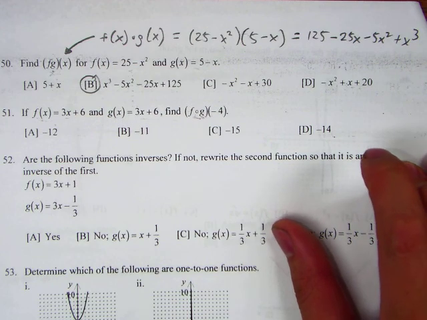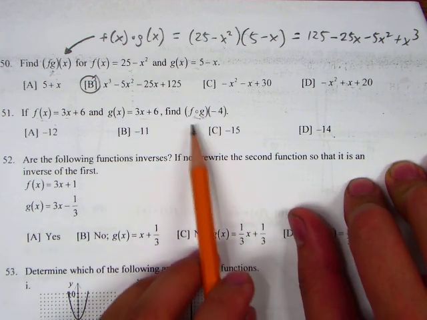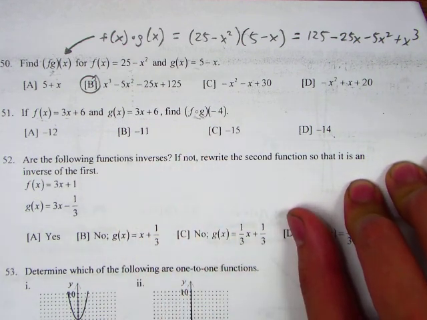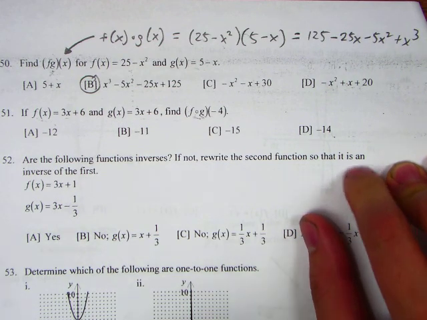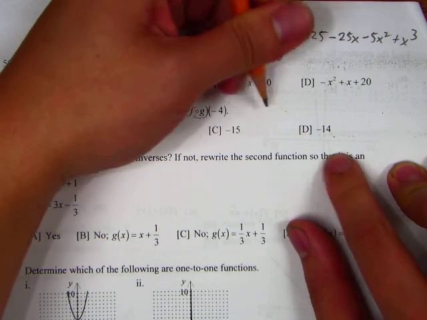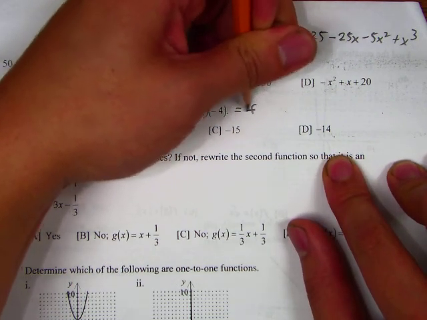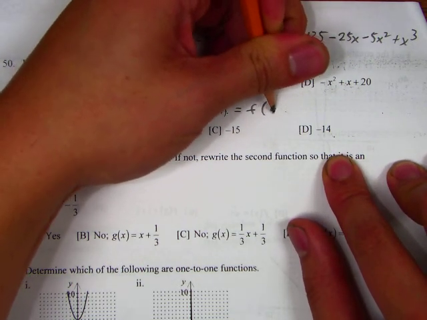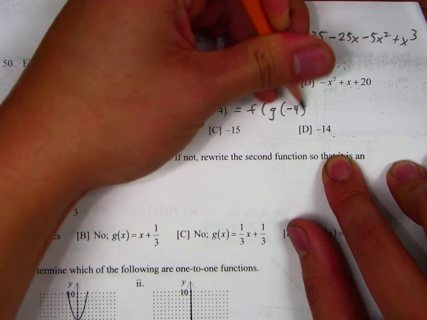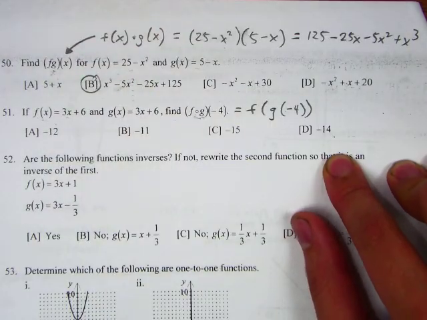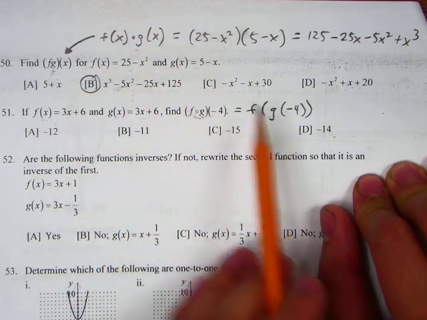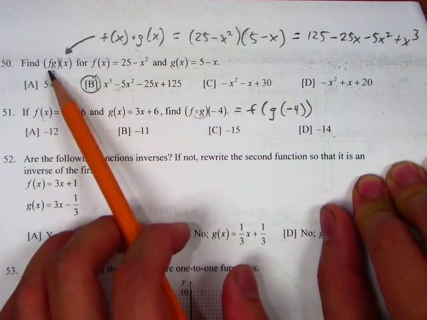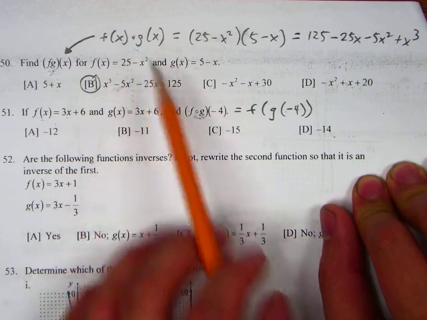Okay, number 51 is different though. This one, we have that little dot in between. That means it's the composition of the two functions. So what we're going to do here is f of g of negative 4 is the same thing as saying f of g of negative 4. So this is significantly different, as you can see. Those two are significantly different. If they're right next to each other, that means multiply.